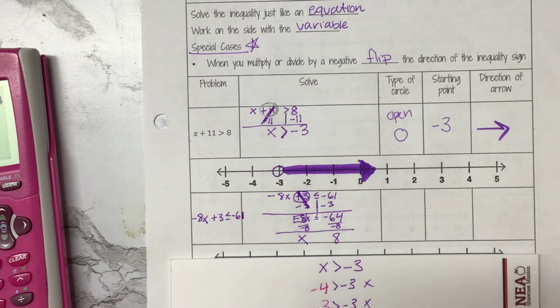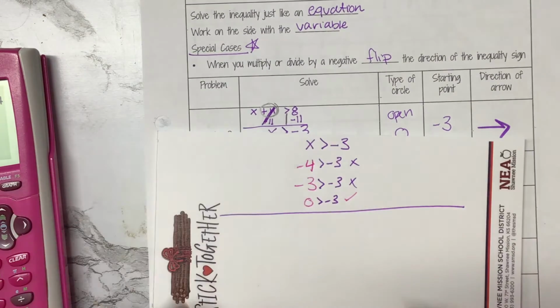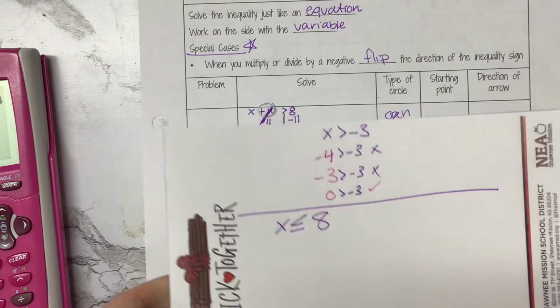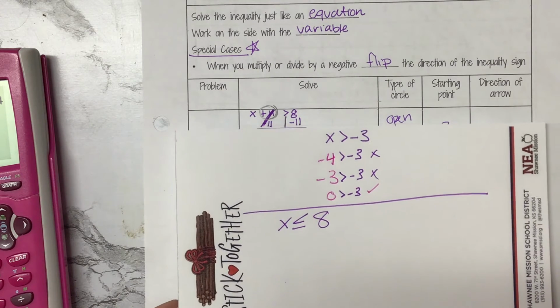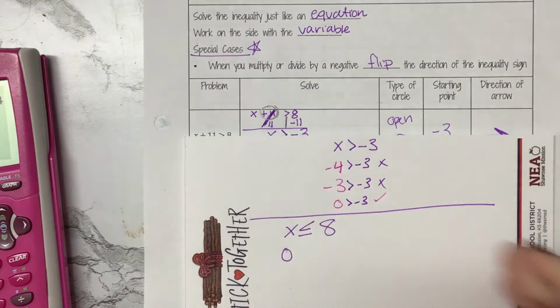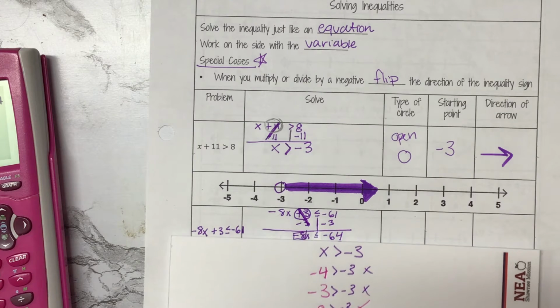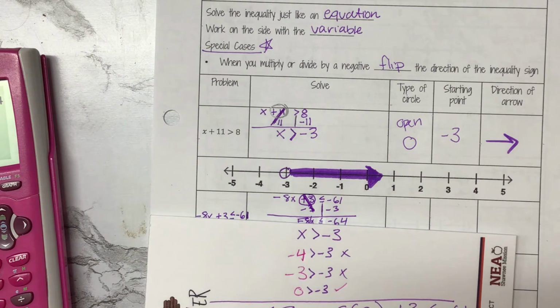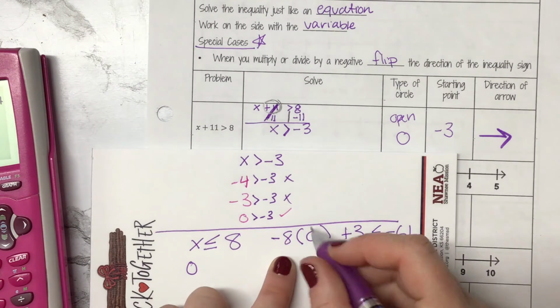All right, so let's just say, don't write this part down, that I did not flip the direction of my symbol. That means that any number smaller than 8 will work. So like 0. If I substitute that back into my original equation, so negative 8 times 0 plus 3 is less than or equal to negative 61. Negative 8 times 0 is 0.